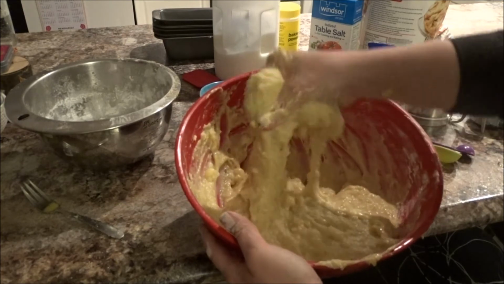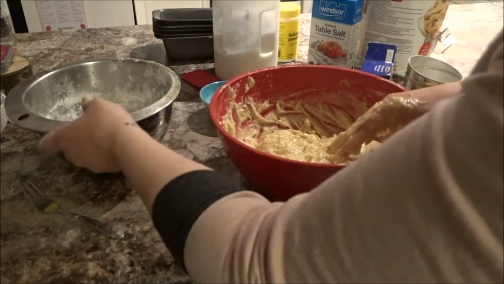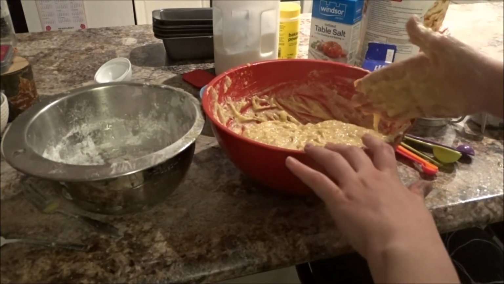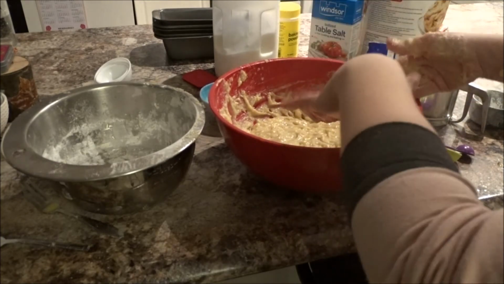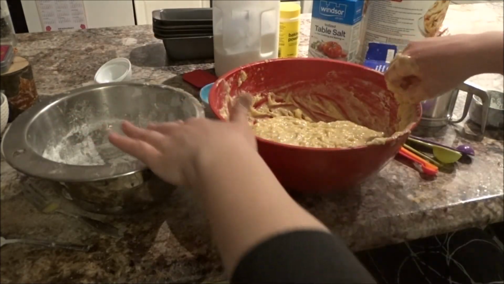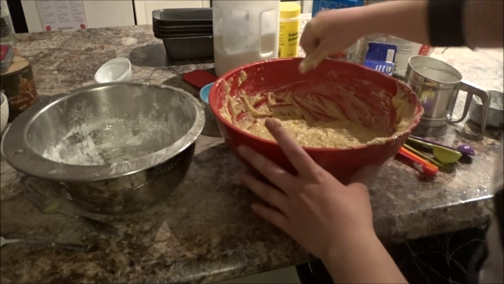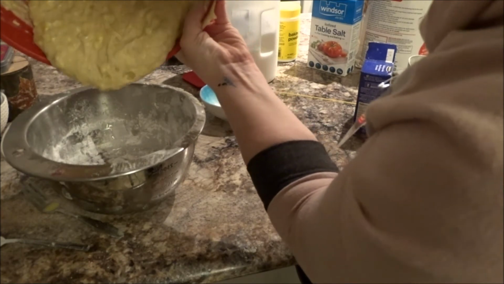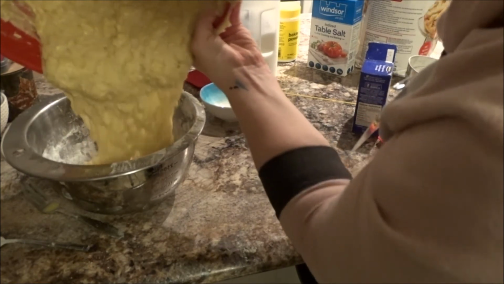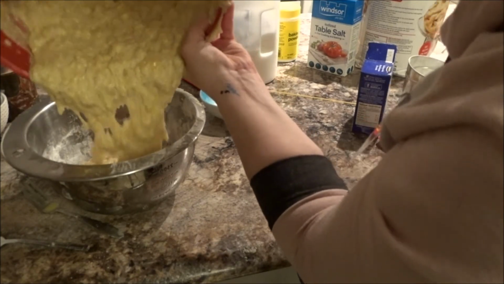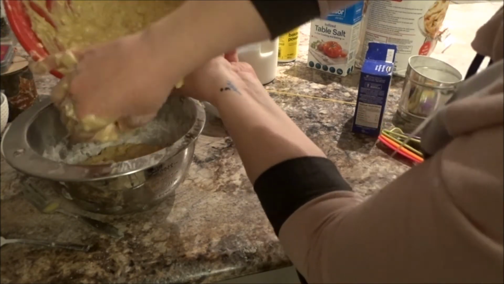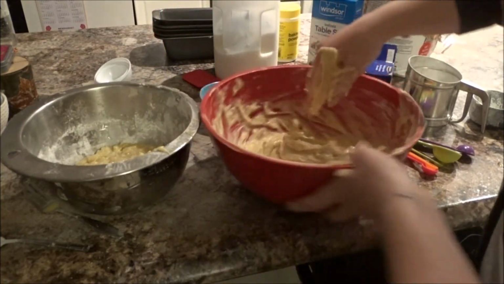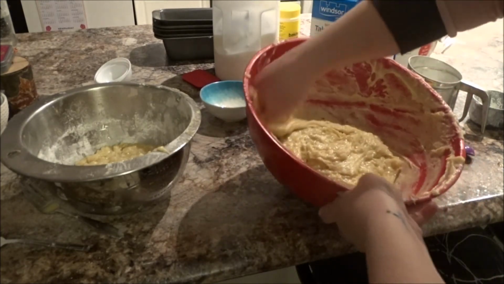So that is looking pretty well mixed. Now what I'm going to do is I'm going to split the recipe in half. In this bowl, we're going to do chocolate chips, and in that bowl, we're going to do the vanilla mixture. This smells so good. Alright, let's see. How even is that? Let's see.